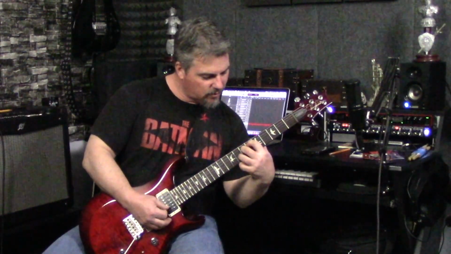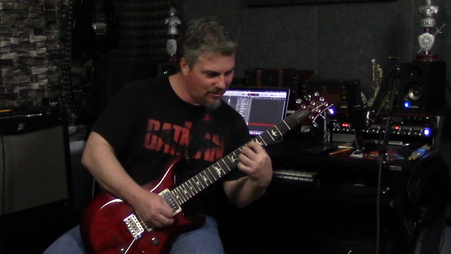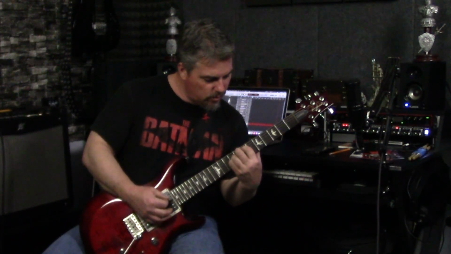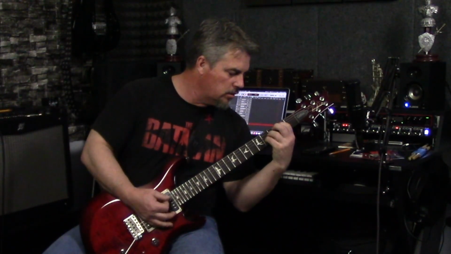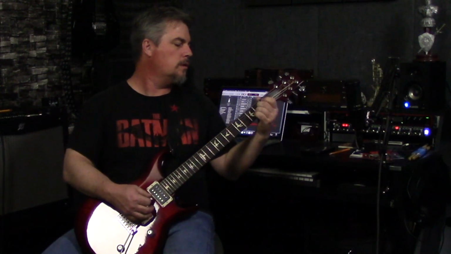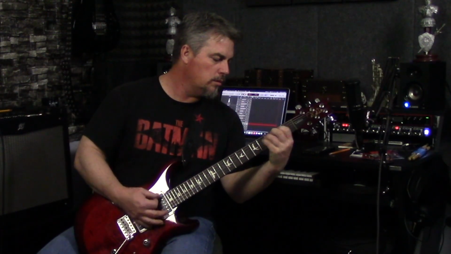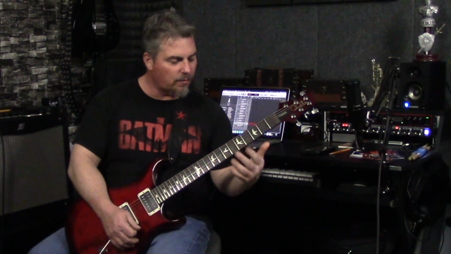Yeah, so those three notes give me a diminished. But then those open strings bring a little different flavor in. So that's a little sample of the C sharp minor. So they would give you 6 different keys to play out of.